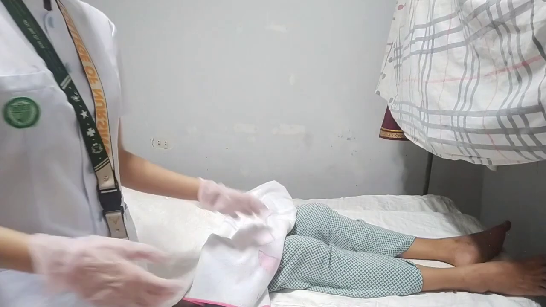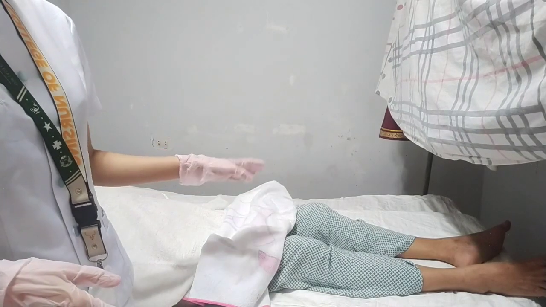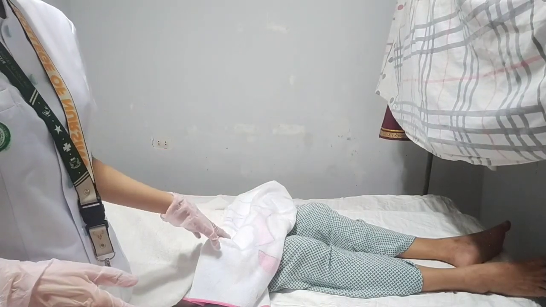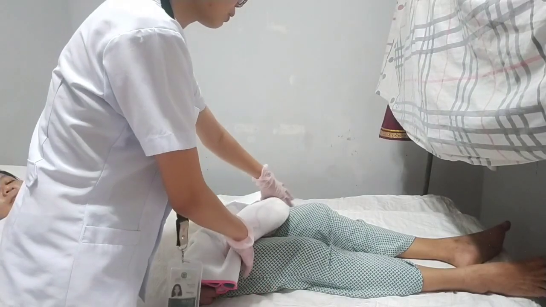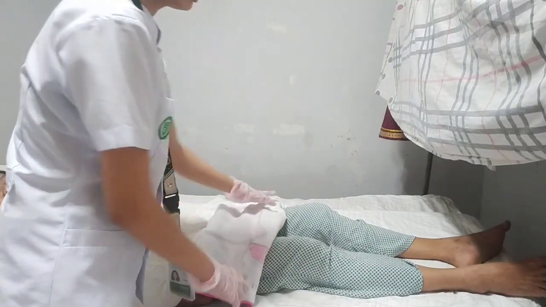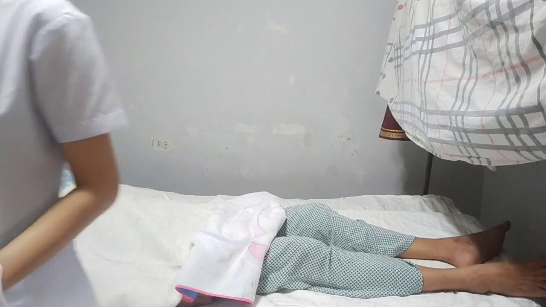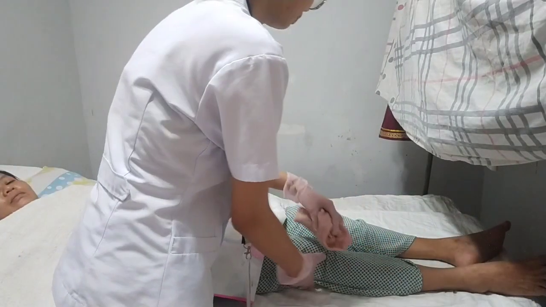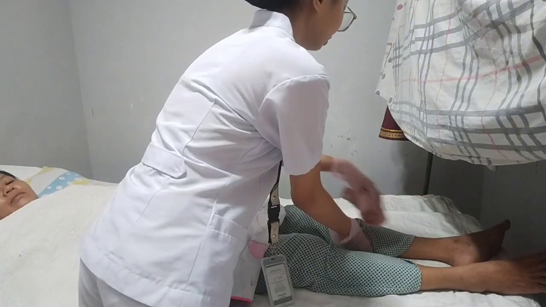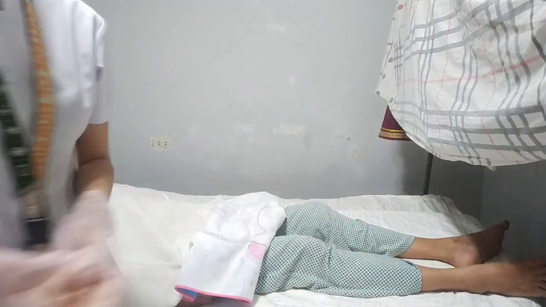Now I'm gonna wash, rinse, and dry the leg of the patient from ankle to knee and knee to groin. Okay, make sure to expose only the leg. And rinse.